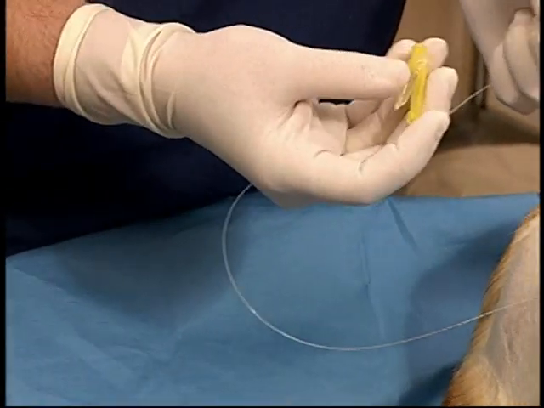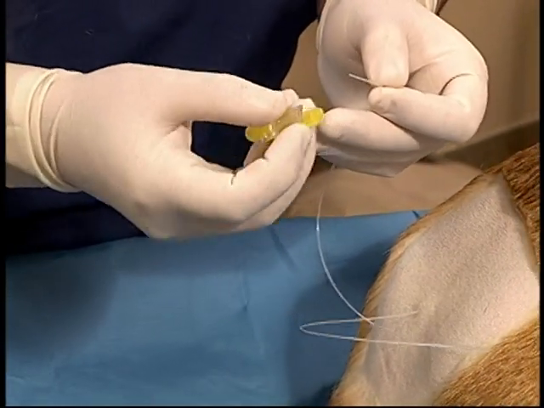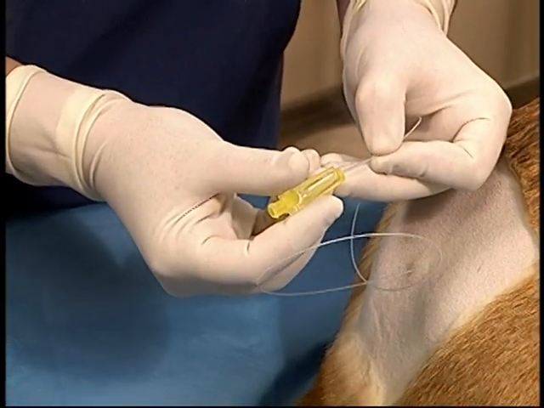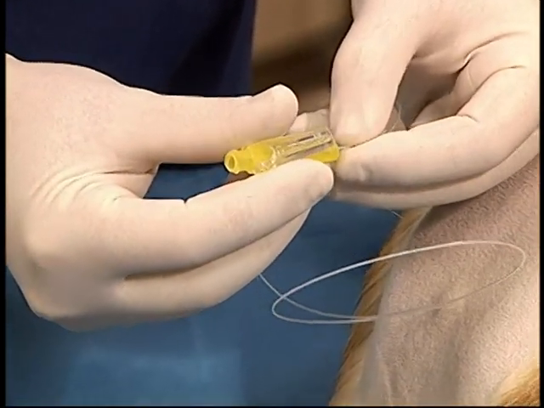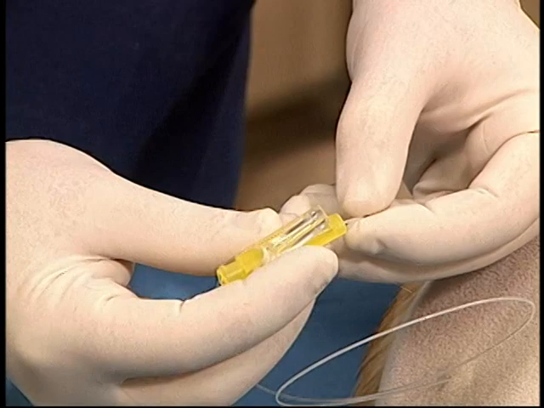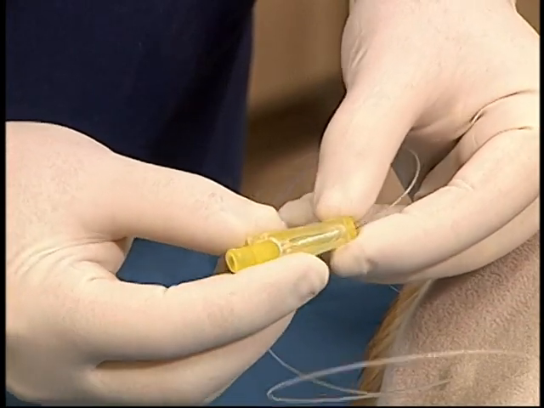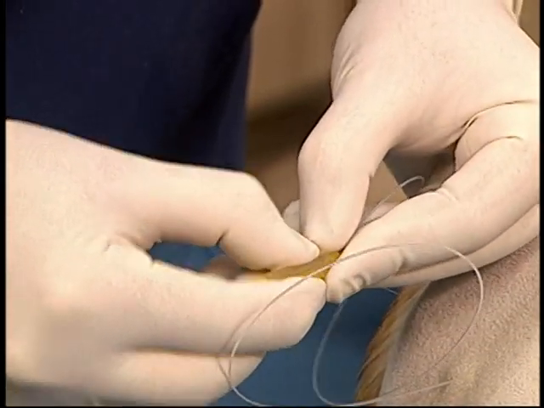The catheter is inserted into the specially designed luer adapter, and then it is snapped down to secure the catheter in place.